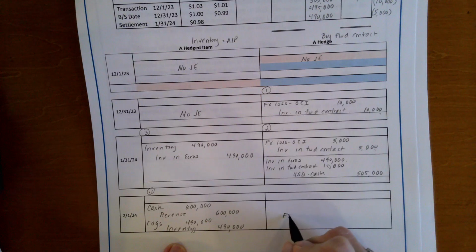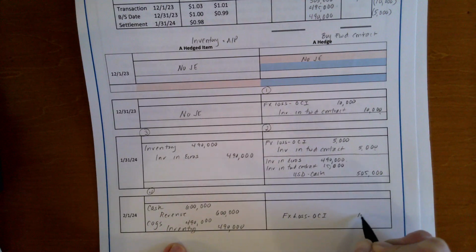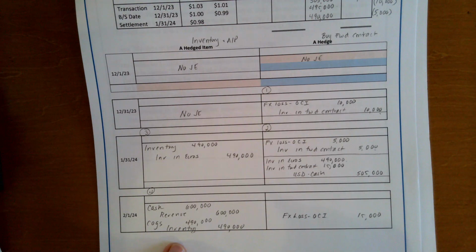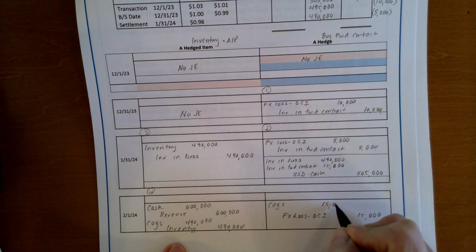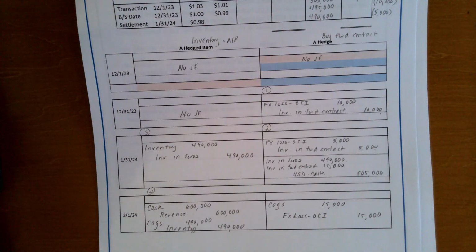All right, then I'm going to come over here and I'm going to clear out that OCI. So I'm going to credit FX loss, OCI 15. And what do you think I'm going to debit? Right, I'm going to debit the expense associated with that asset. So I'm going to debit cost of goods sold for 15.